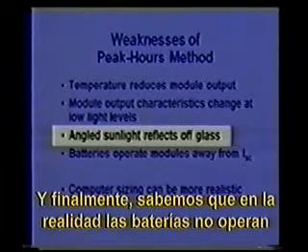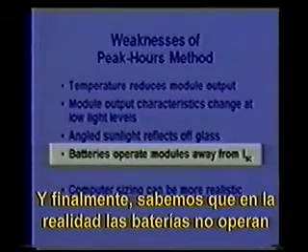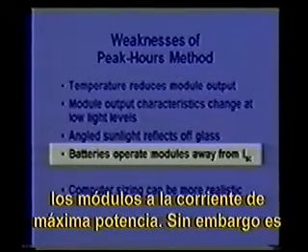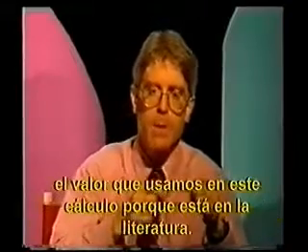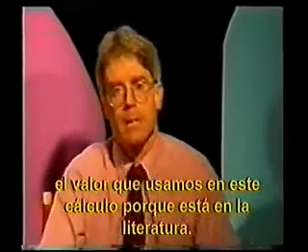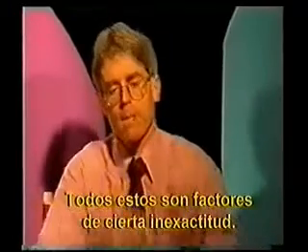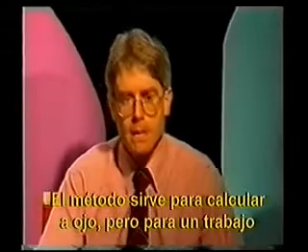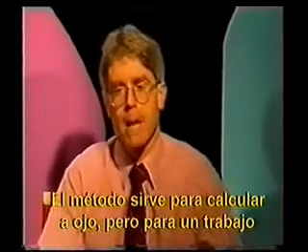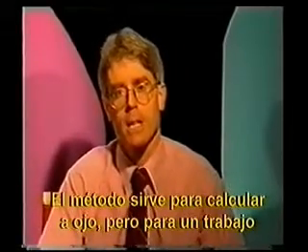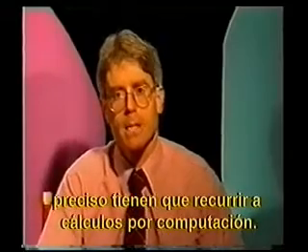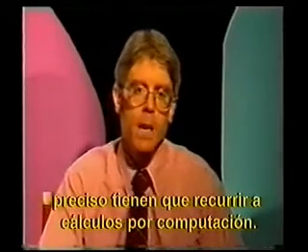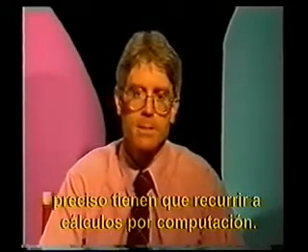And finally, we know that batteries actually operate modules away from their max power current, and yet we're using that max power value in this calculation because it's in the literature. So these factors lead to some slight inaccuracies in this method. It's useful for rule of thumb, back-of-the-envelope types of calculations, but to really get a good system sizing calculation done, you should rely on computer prediction.